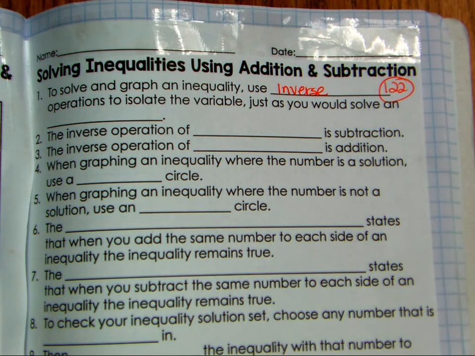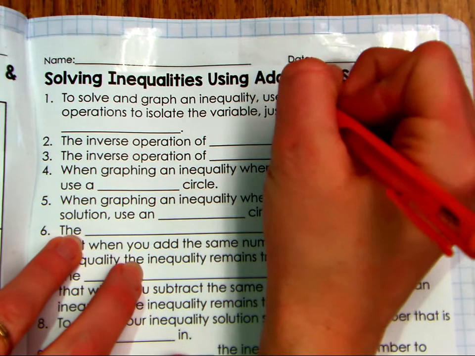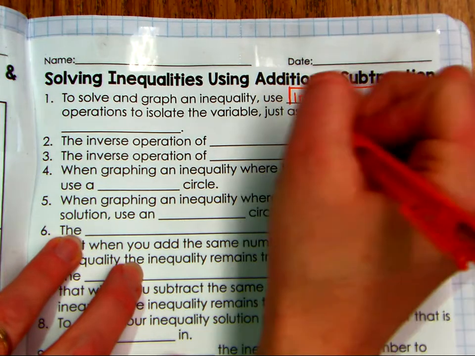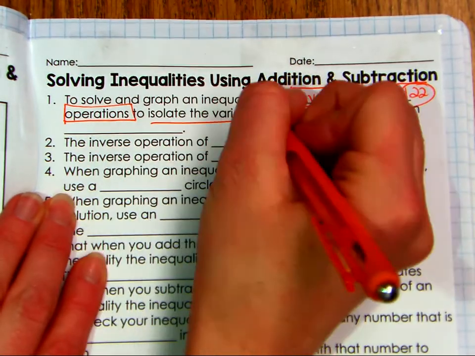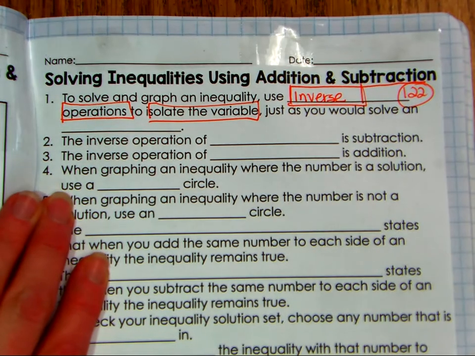So remember what the inverse operation is. Do you guys remember that? What is the inverse operation of multiplication? Class. Division. What's the inverse operation of addition? Subtraction. It's the opposite operation, right? Inverse means opposite. So you're going to use the inverse operation to isolate the variable. What I want you to do is box inverse operation, and box isolate the variable, just as you would to solve an equation.